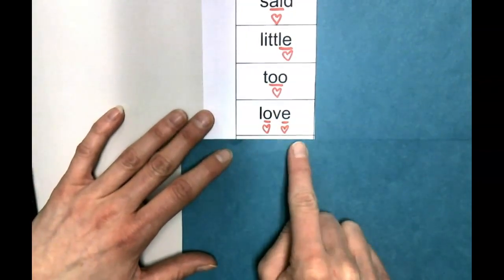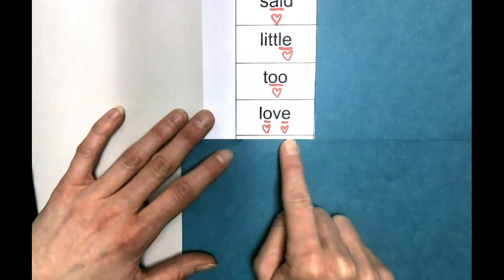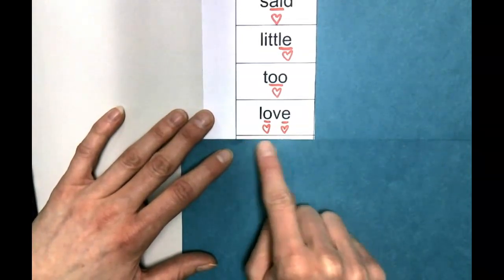This is the word love. You can see there's two hearts here, one under the O because it makes an sound, and one under the E because it's silent. This is the word love.